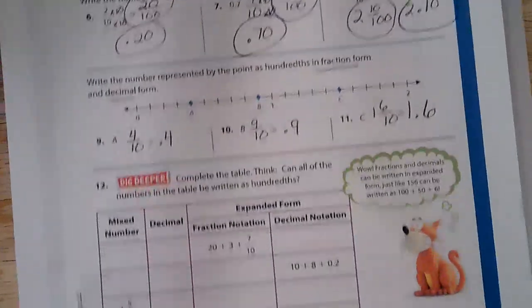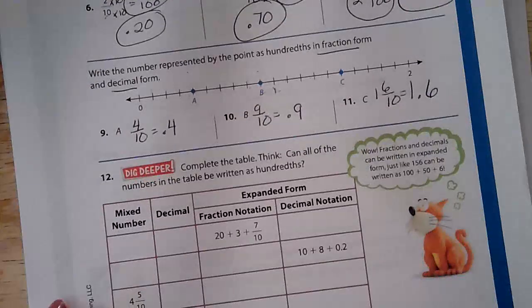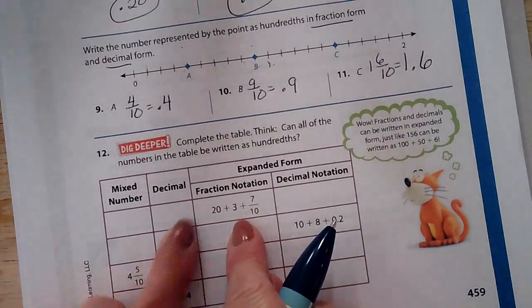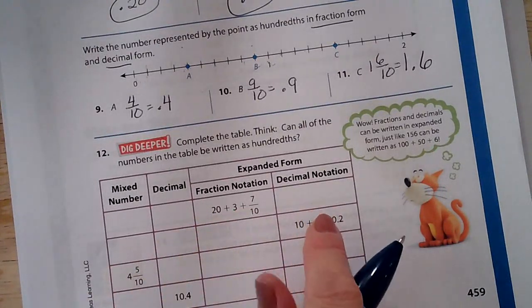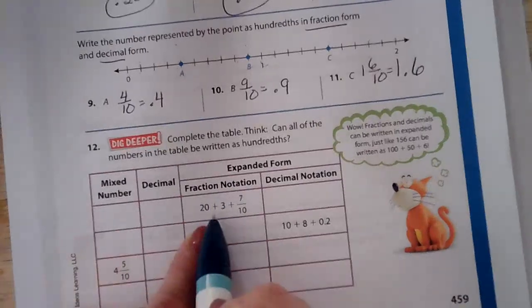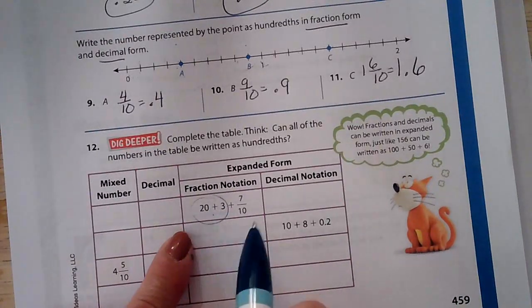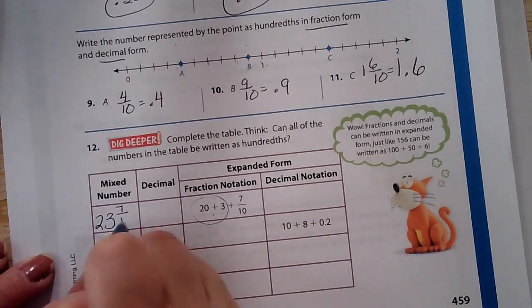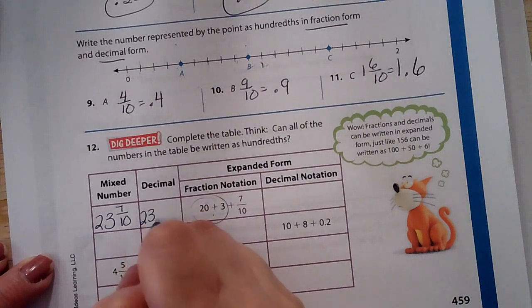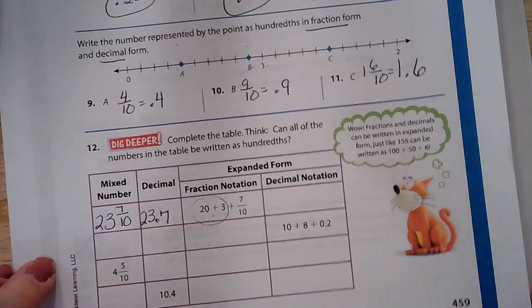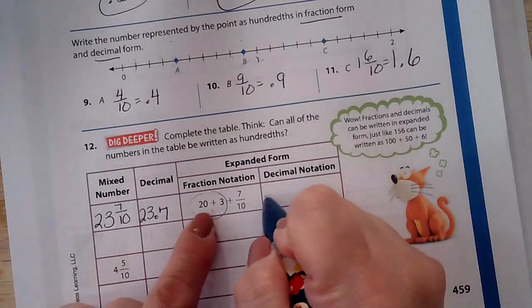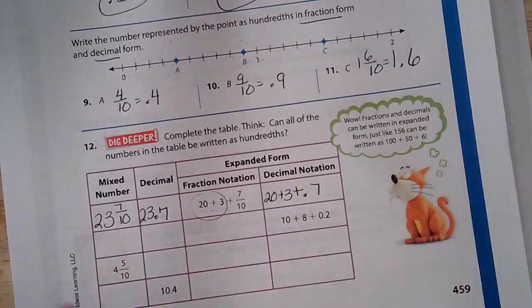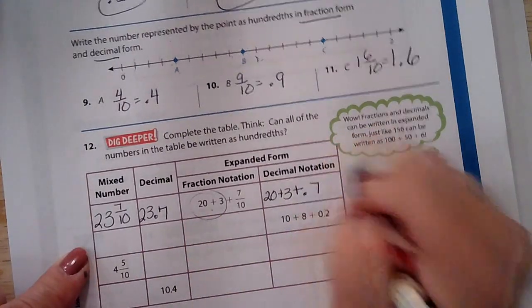All right, let's see if we can do the very last part. Mixed number, decimal. Okay. Mixed number, decimal, fraction notation, decimal notation. All right, 20 plus 3 plus 7. Well, that's 23 and 7/10. There's our mixed number, 23 and 7/10. As a decimal, 23.7. Decimal notation. So we're going to copy our whole numbers, 20 plus 3 plus 0.7. All right, or 0.7. I guess we can leave it 0.7.